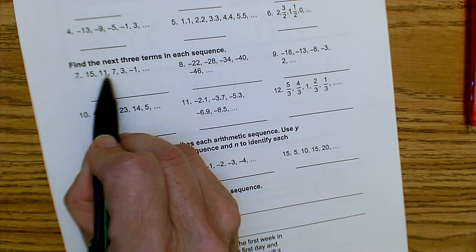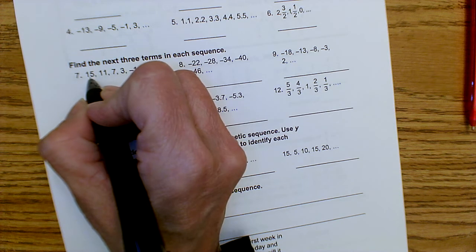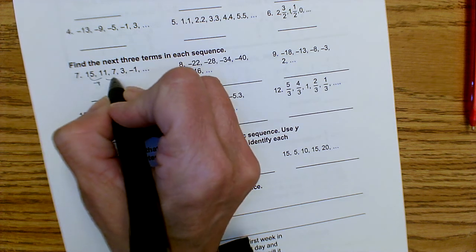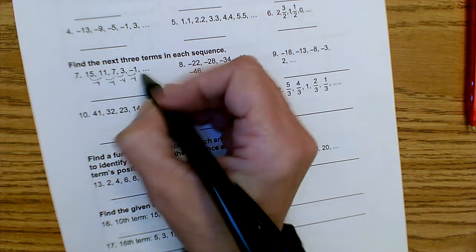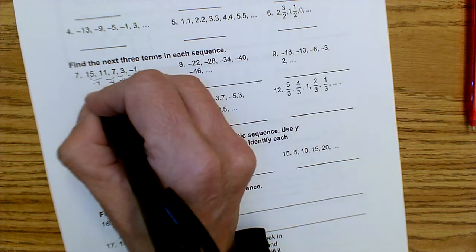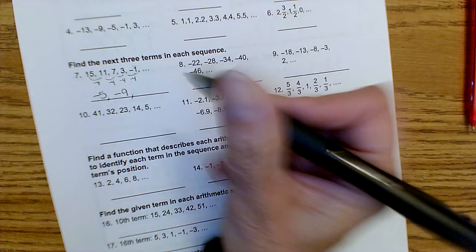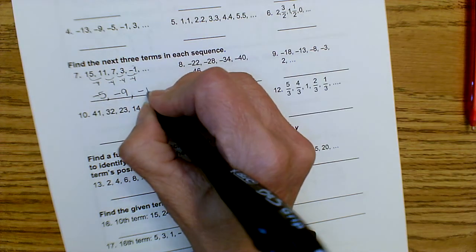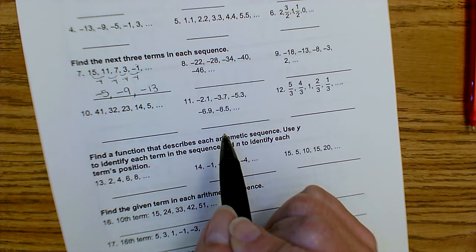So 15, 11, 7, 3. If you pick up on the pattern, you can see that we are subtracting 4. Then we're subtracting 4 again, and again. So you just go to the -1 and you subtract 4 again, which gives you -5. Then you subtract 4 again, which gives you -9. You subtract 4 again, which gives you -13. And those are the next 3 terms in the sequence.